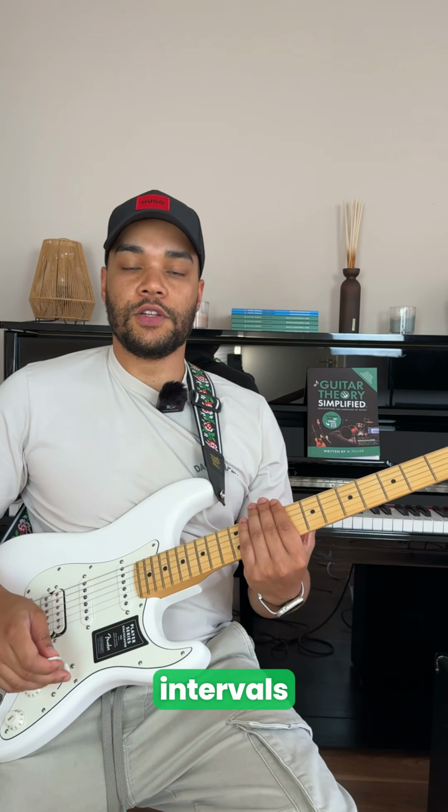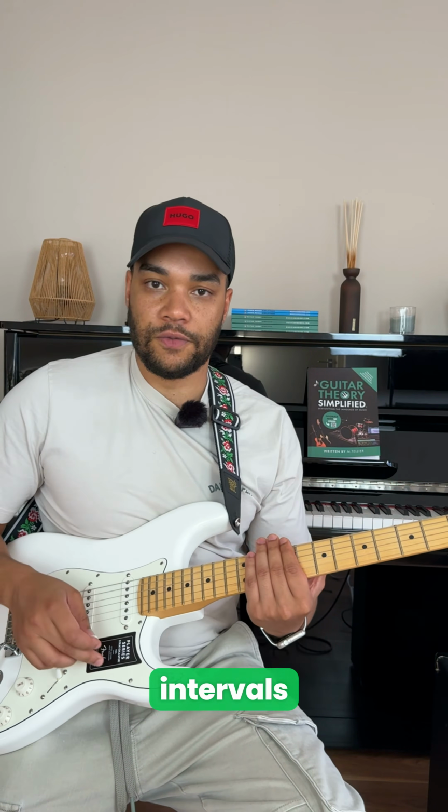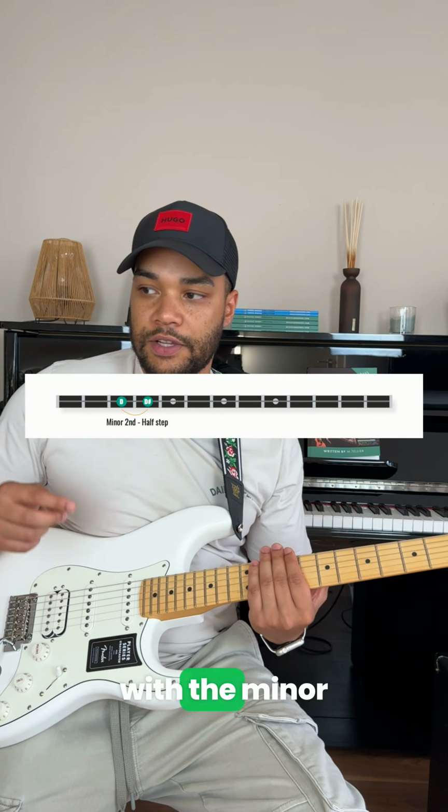Earlier we spoke about intervals in music, such as the half step and the whole step, but there are also intervals that span more distance between one another. So let's explore all the intervals that we have in music, starting with the minor second.